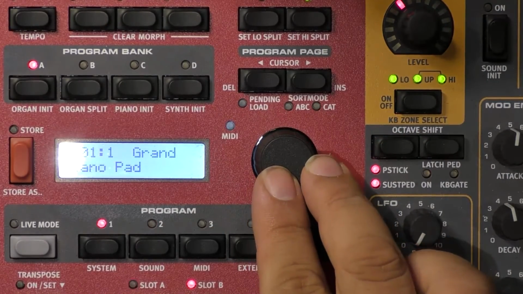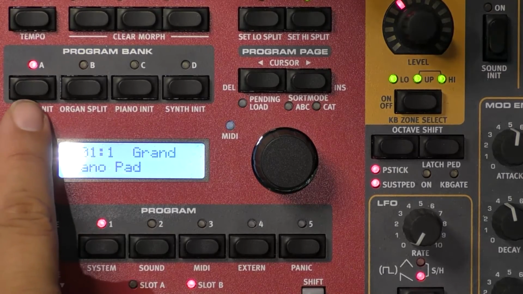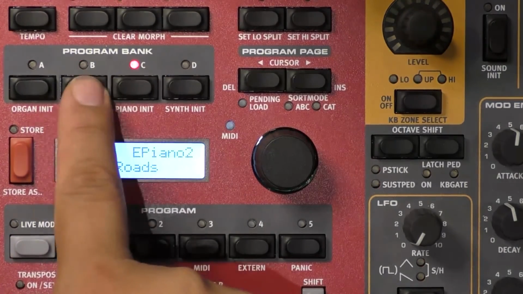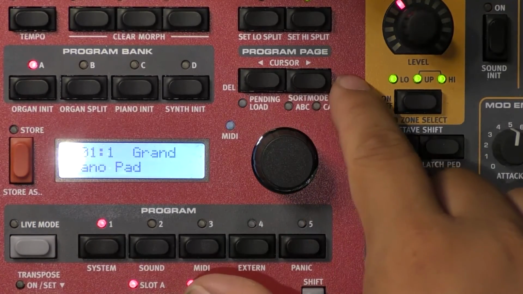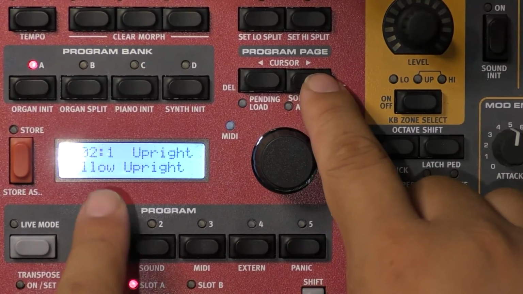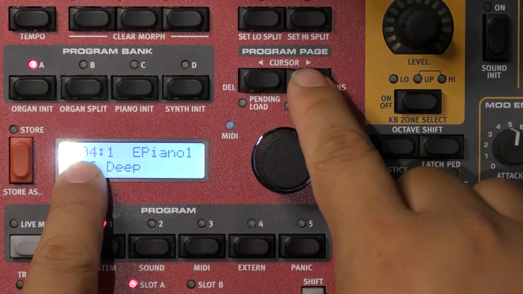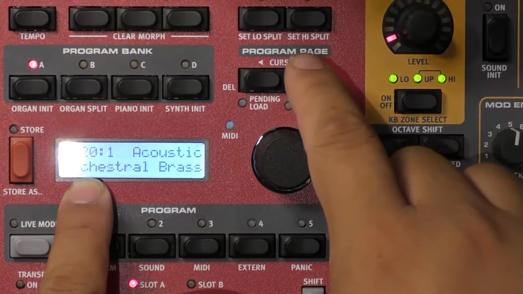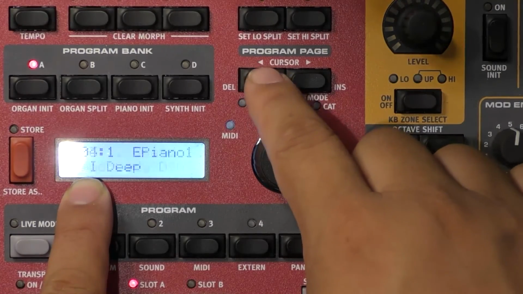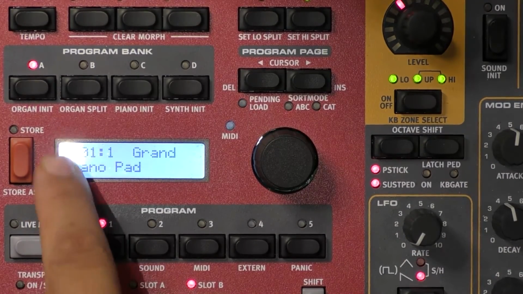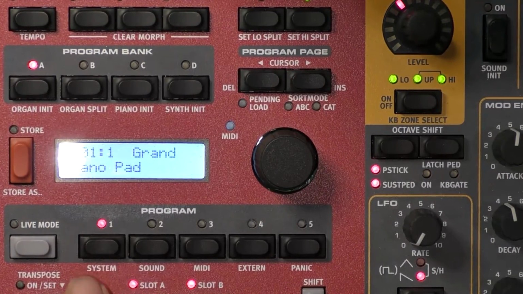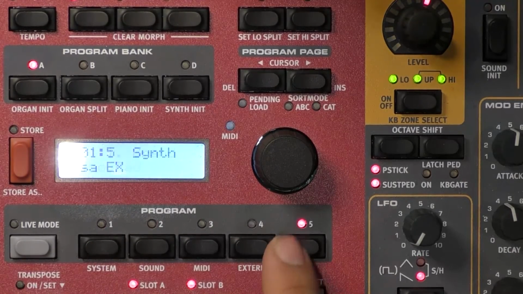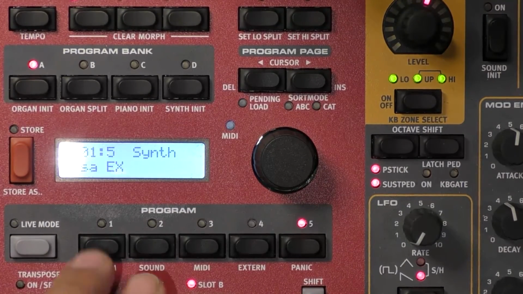Now the other way to change programs is to change the program bank number, which you can press here, so for bank A, and then use these two cursors up here for changing the program pages. So if I change program page, what you'll notice is this 02 here now becomes 03, 04, 05. So this goes up to page 20. So the first A to D comes from here, the program bank. The second number, program page. And then the third number here is the actual program that you would choose. So that's the basic way to get it, the program banks and program pages.